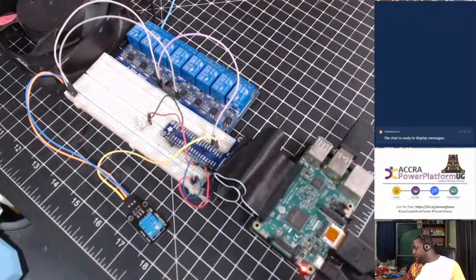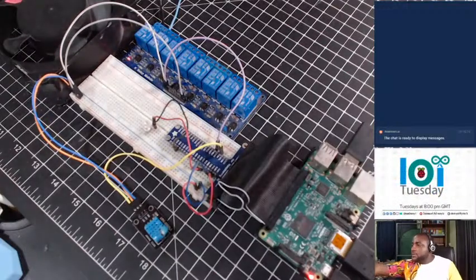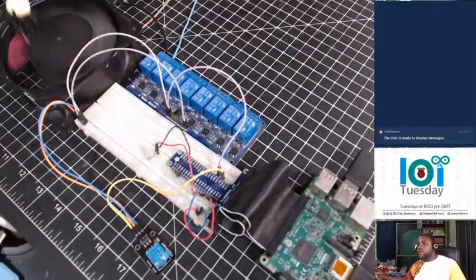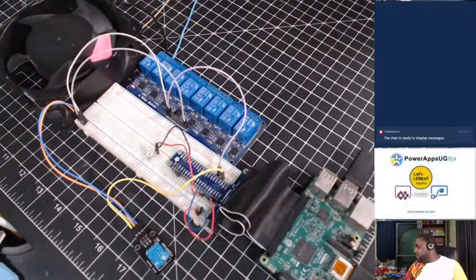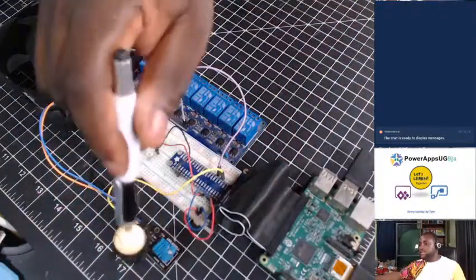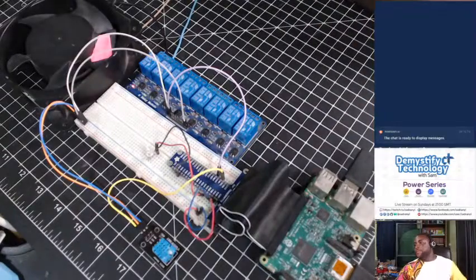We also have a fan right here, which is also controlled by our IoT Hub. Last week we saw how to store the data that's coming from our DHT sensor. Today we're going to see how to visualize that. We're going to use a couple of things to do this.